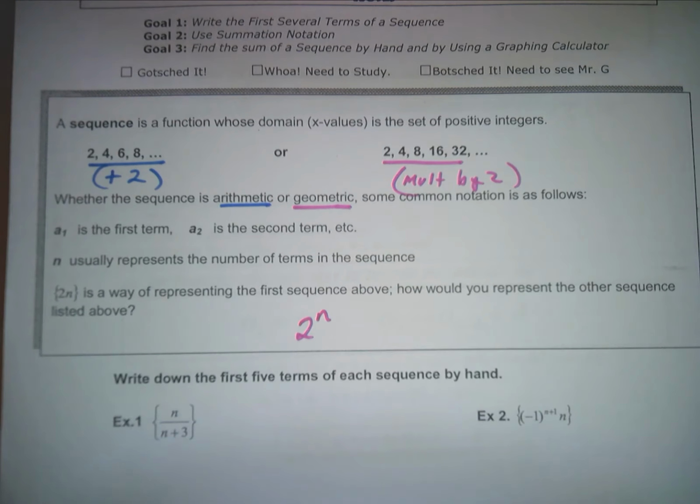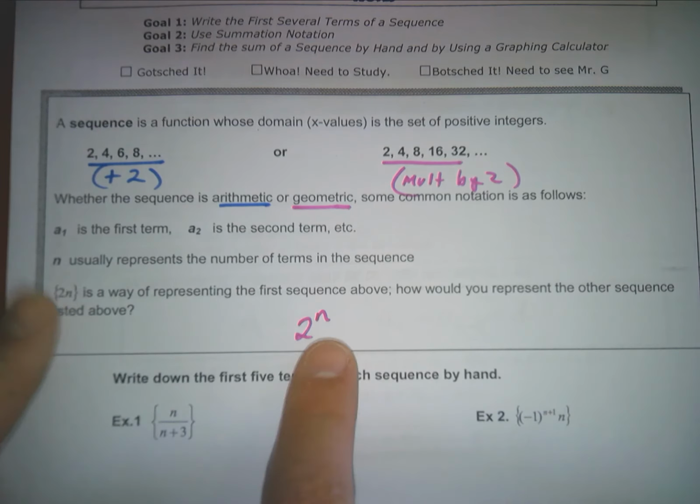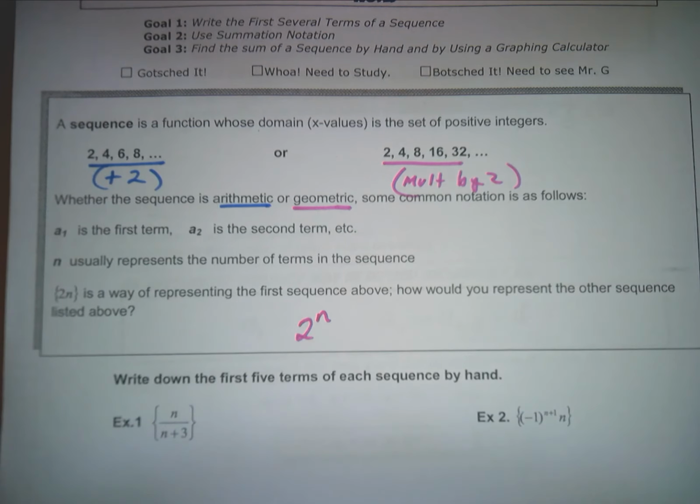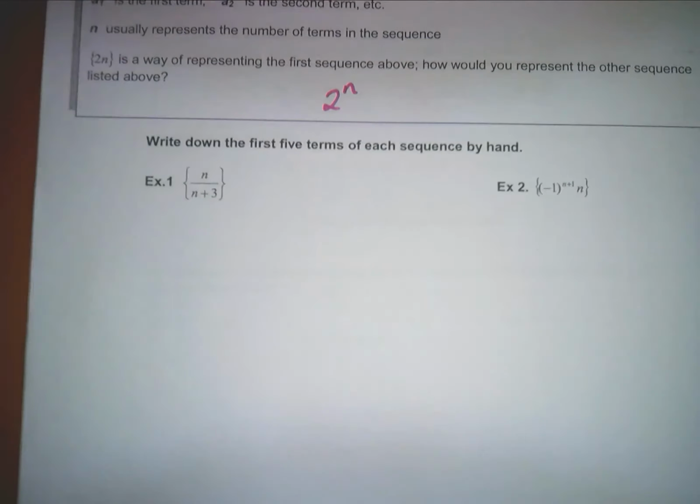Now if you didn't get that off the top of your head, that's okay. I'm going to show you in the next 2 sections how to do that for arithmetic and geometric sequences algebraically, and it's pretty easy to do. Okay, so let's dive in. Goal number 1, write the first several terms of a sequence. So that's kind of a preview of what we're trying to do here.